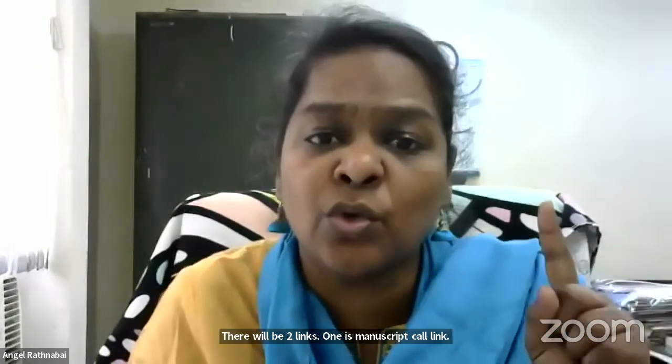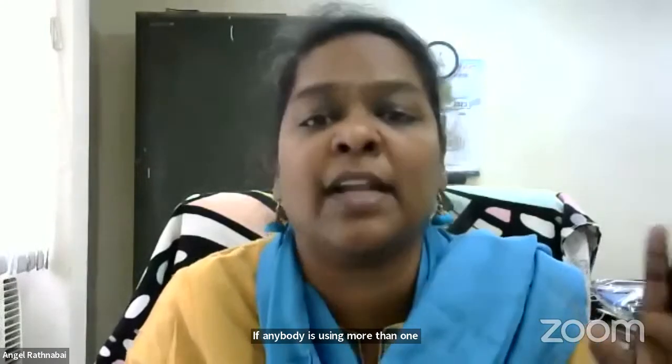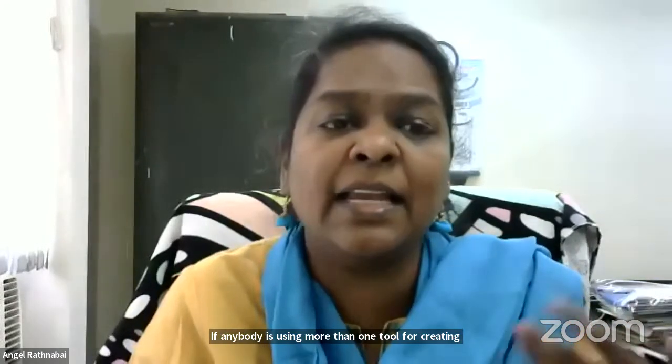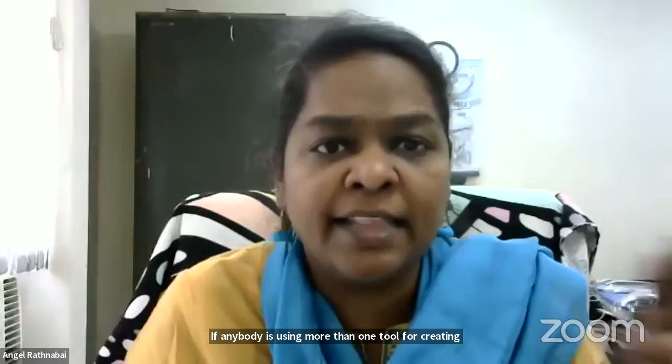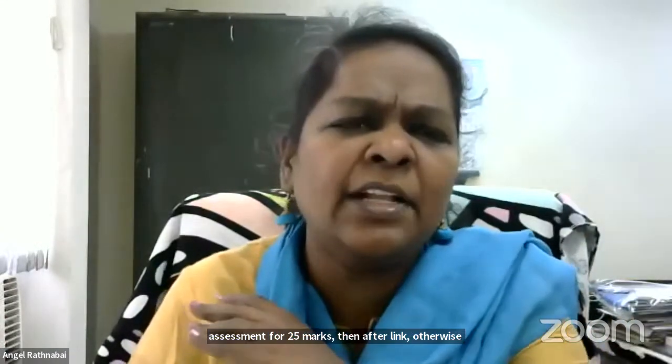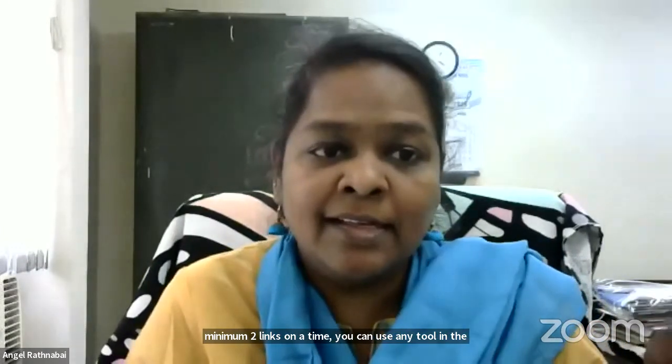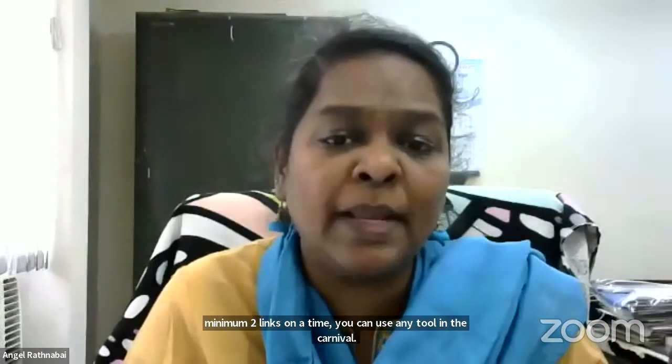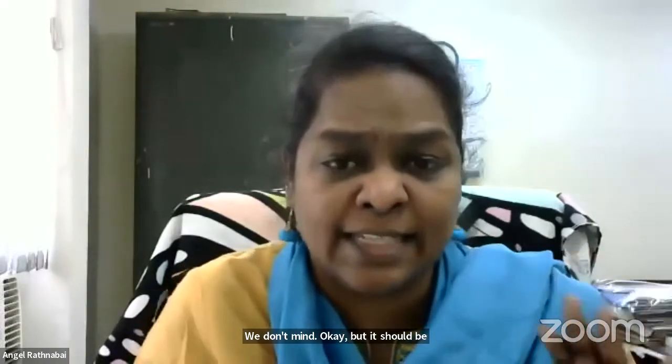Minimum there will be 2 links. One is the manuscript link, the other is your assessment link. If anybody is using more than one tool for creating the assessment for 25 marks, then your links will be more. Otherwise, minimum 2 links should be there. You can use any tool in the world. We don't mind. Okay? But it should be useful for doing the assessment.